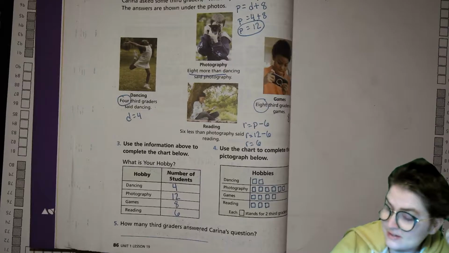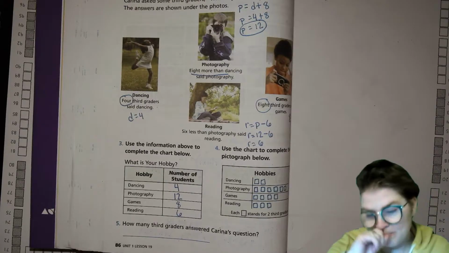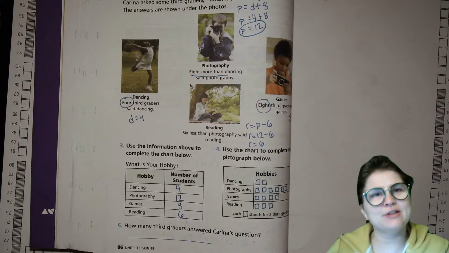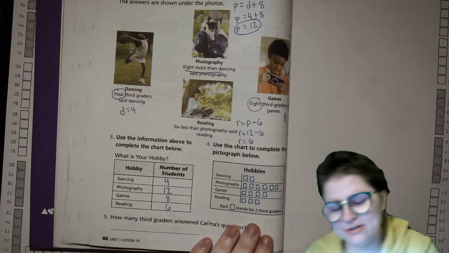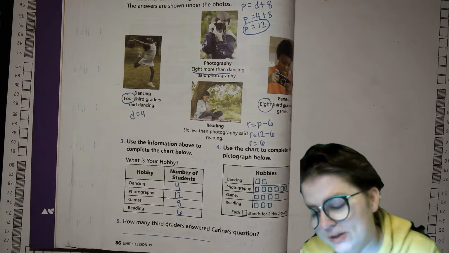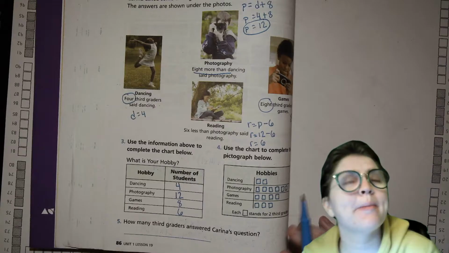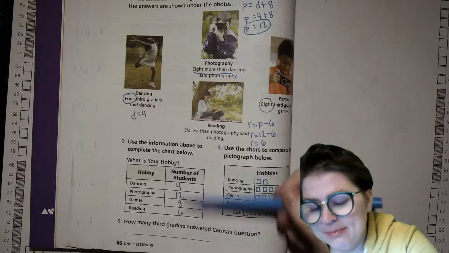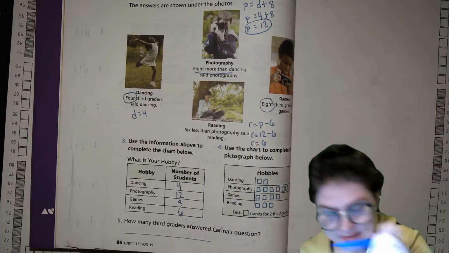Okay, now the final question here, and you'll notice I tried my very best to line these up as much as I could. You know, you're only a human, so don't be too hard on yourself, but try your best. Final question here is, how many third graders answered her questions? How do you think we could find that? You're right, we're just going to add up the total number of respondents to her survey.